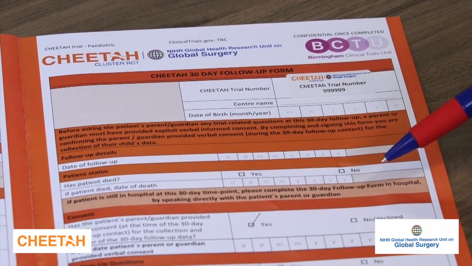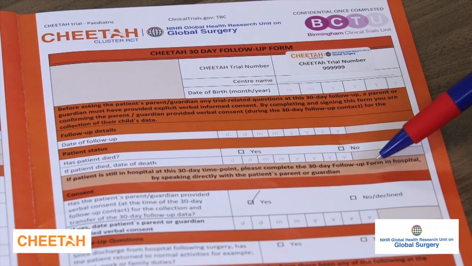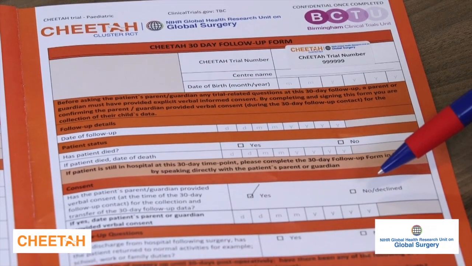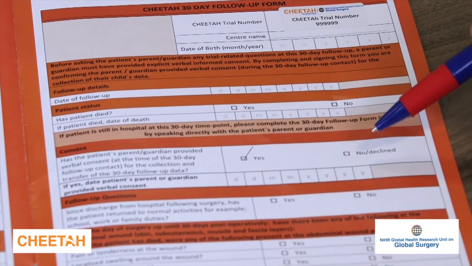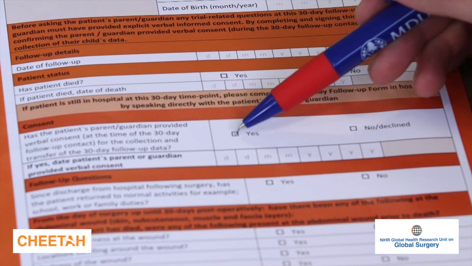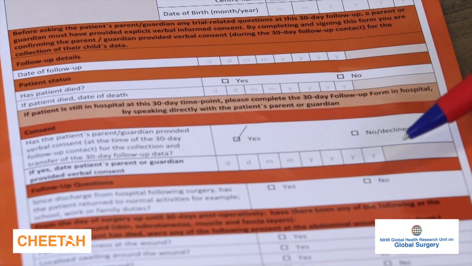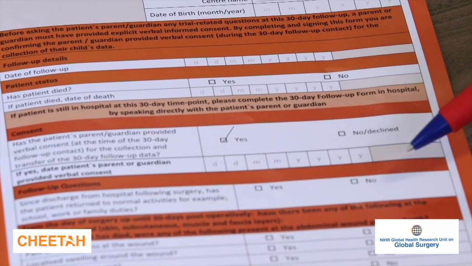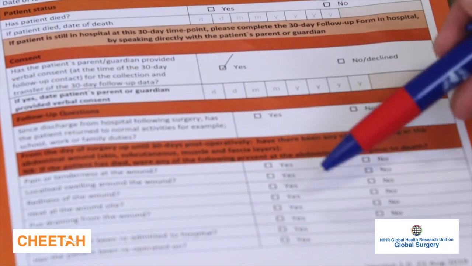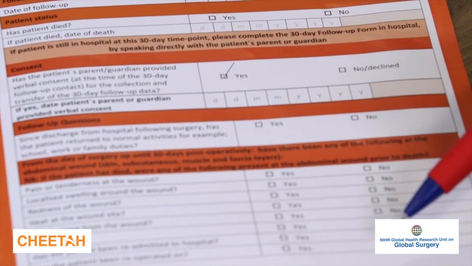If this is not likely to be the case, you can follow up the patient either by telephone or by visiting them in hospital if they are still an inpatient. The first important step is to take verbal consent for collection and transfer of the 30-day follow-up data. If this is confirmed, yes must be ticked and then dated. There's then a series of questions relating to discharge from hospital and return to normal activities, symptoms from the wound, and re-interaction with the hospital with readmission or reoperation.